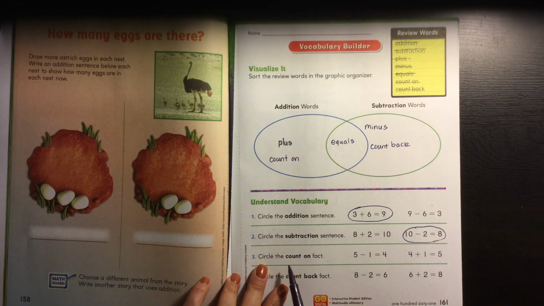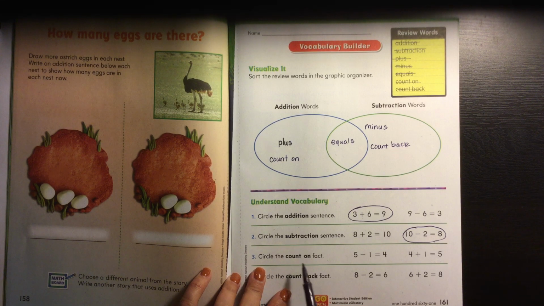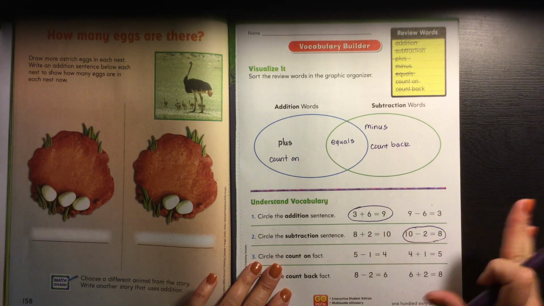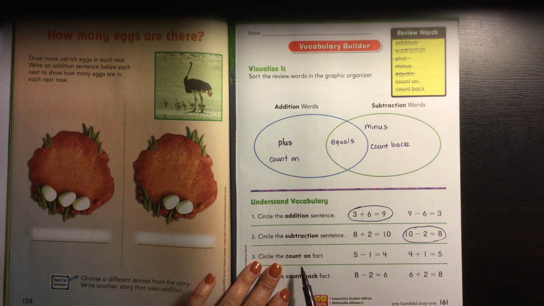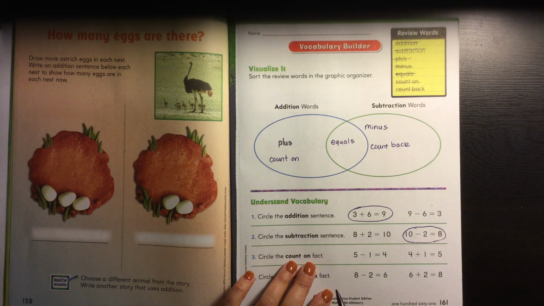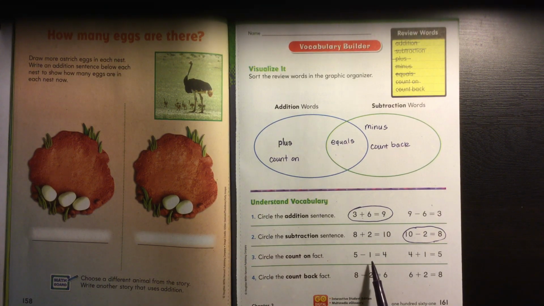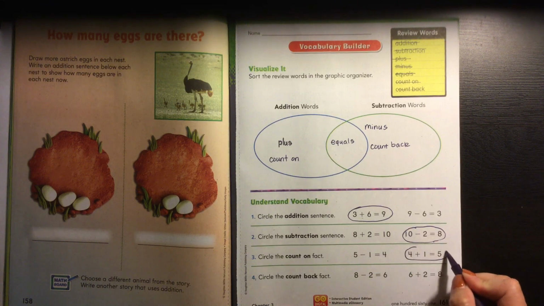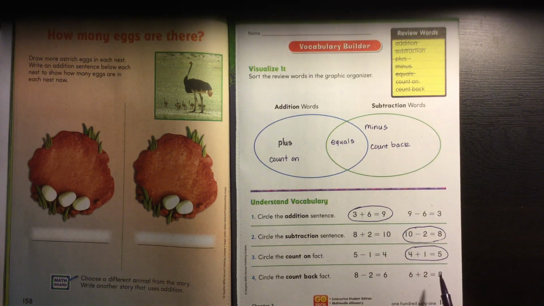Number 3 asks us to circle the count on facts. If you remember, count on means that you're going forward and getting bigger. So which one would be a count on fact? 5 minus 1 equals 4, or 4 plus 1 equals 5. Which one is counting on? That's right, when we're adding, count on is one of our addition words. So we're going to circle 4 plus 1 equals 5. Go ahead and pause your video and do that.